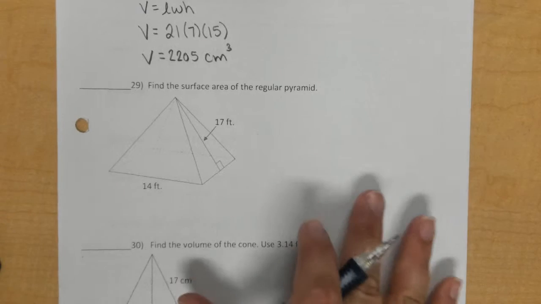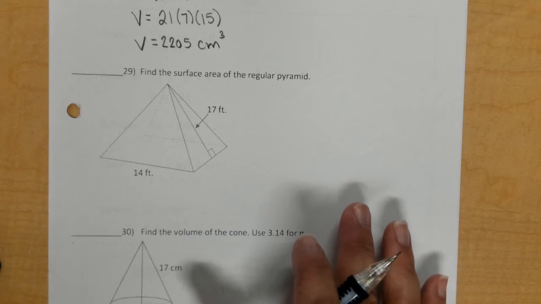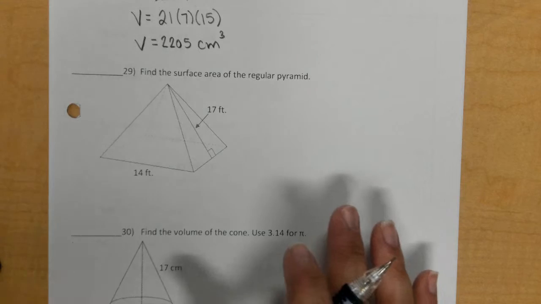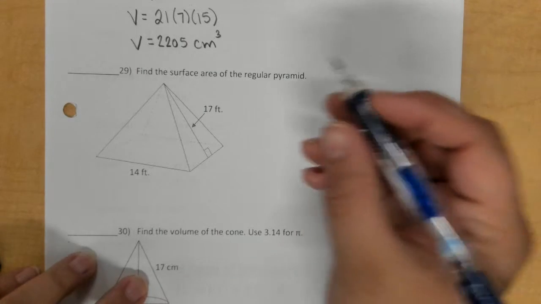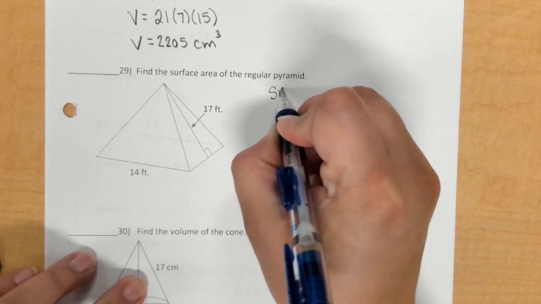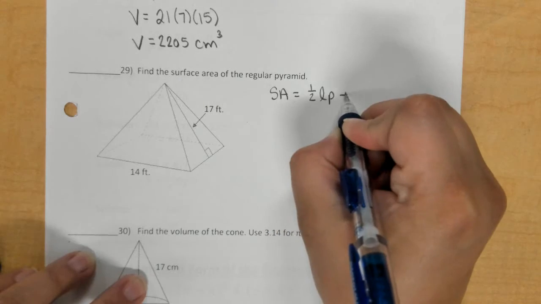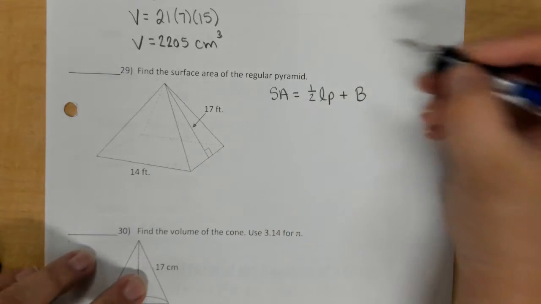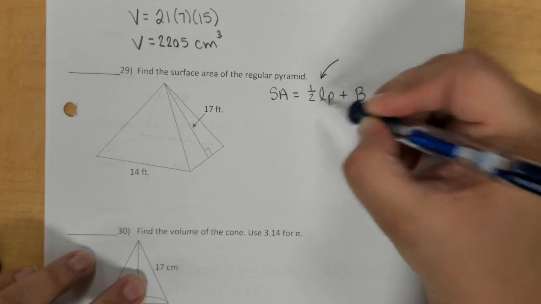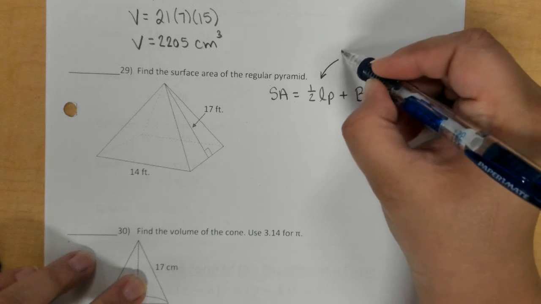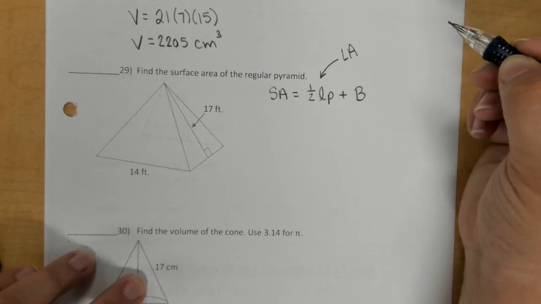Okay, for 29, it asks you to find the surface area of a regular pyramid. So the surface area formula is 1/2 LP plus big B. Please note that this part right here is your lateral area.